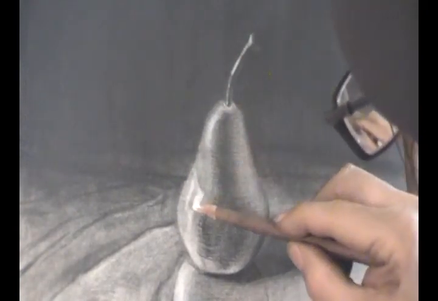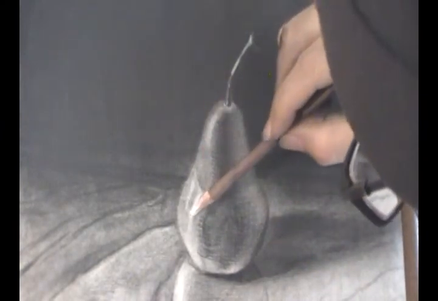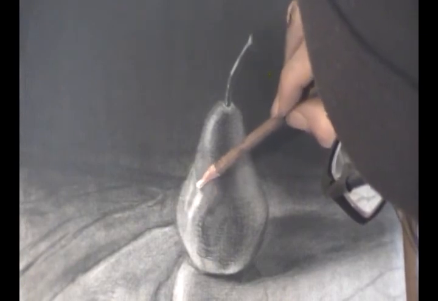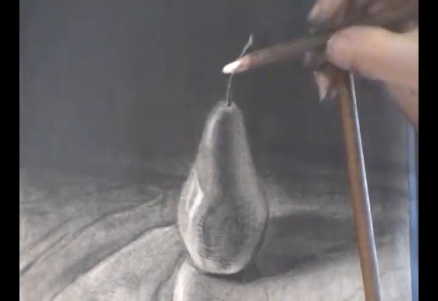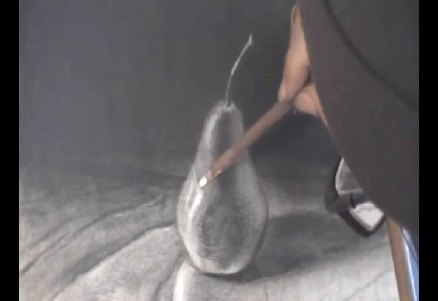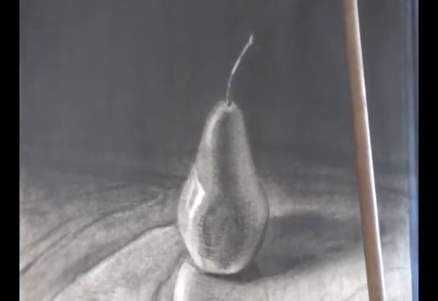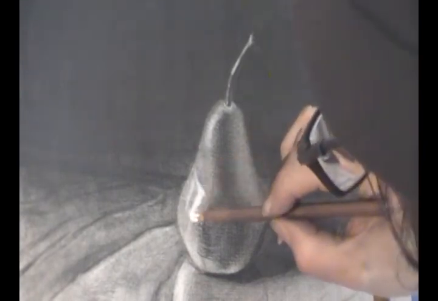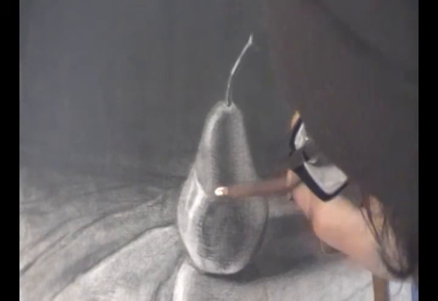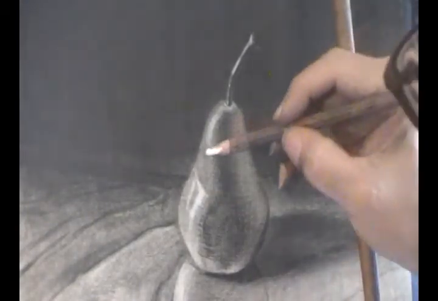Now this is tricky here. You really want to get into this, folks. Don't rush this. You're studying. You're majoring in this. You're exploring. You're doing stuff that people who don't study art would think of doing. You learn more about pears than them.